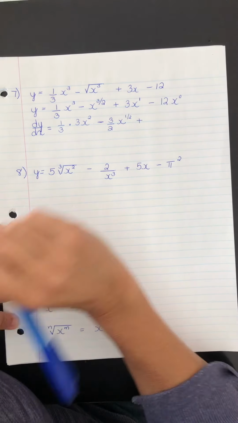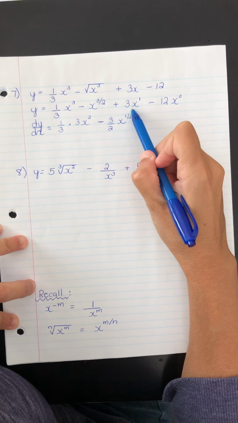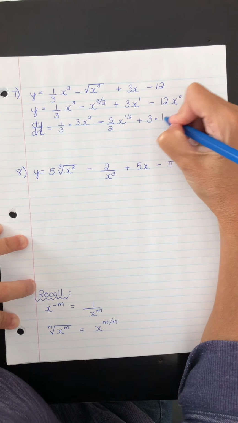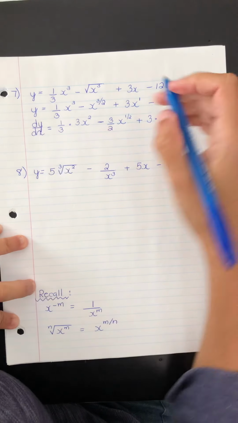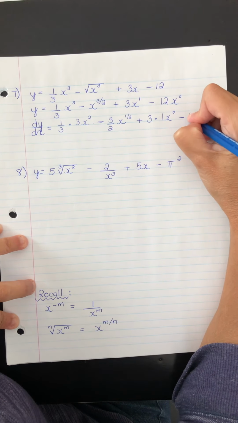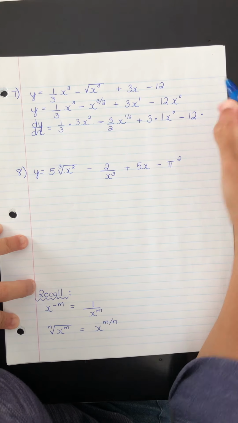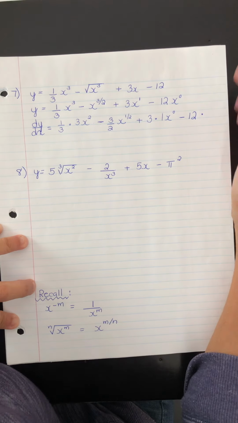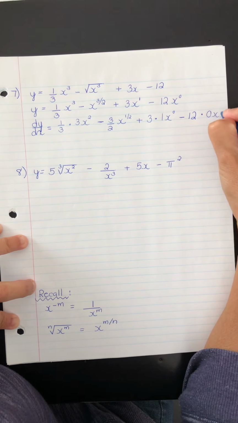Plus, now 3 is multiplied by the derivative of x to the 1. So 3 is multiplied by 1x to the 0. And then minus 12. 12, of course, is multiplied by the derivative of x to the 0, which is 0x to the negative 1.